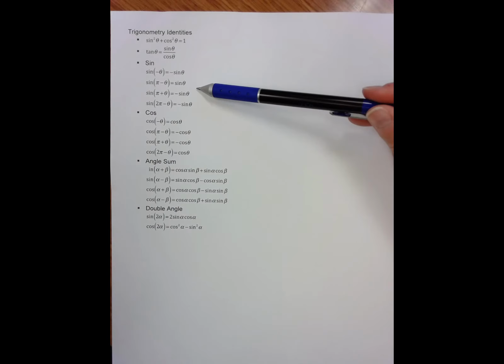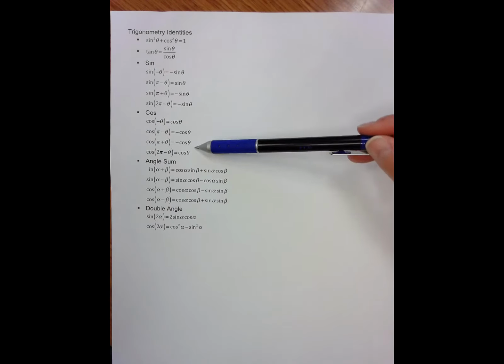In this video, we're going to prove some trig identities. However, before we can do that, we have to have the list of trig identities that you've already proven in class. This will be on the website, but just to go through it quickly, we have the Pythagorean theorem, we have the tan, and then we have a bunch of identities for sine and cosine. Then we have angle sum and double angle.